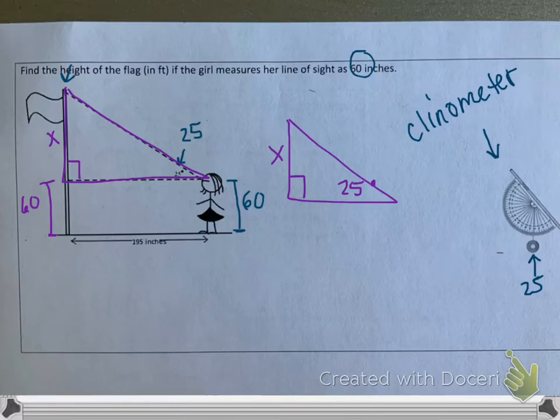And then I do know the horizontal piece. This is 195, so if I just transfer that up here, it's exactly the same, 195. So just like the previous, let's label our O, our H, our A. So what is the opposite side from the reference angle, the 25 degrees? That would be my unknown, X. Hypotenuse is always across the 90, and because there's nothing there, I'm not going to label my H, and therefore the 195 is my A.